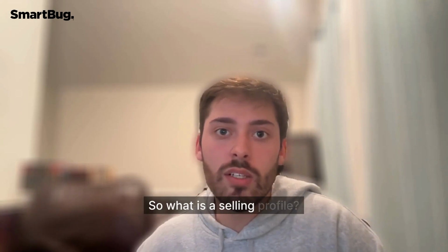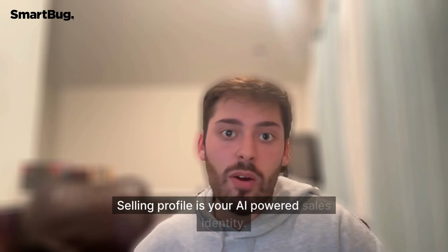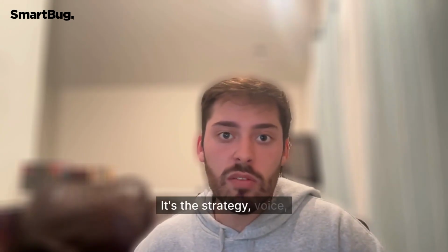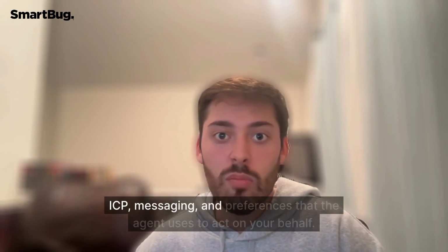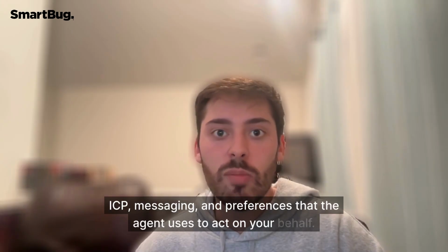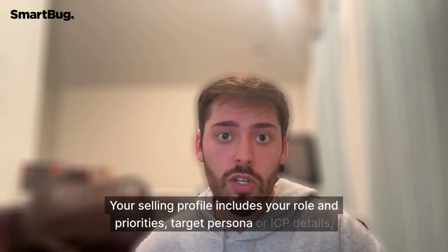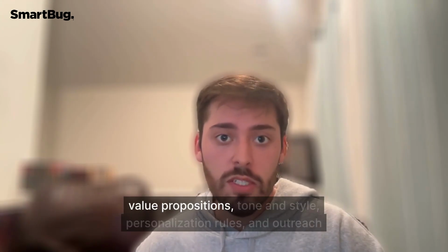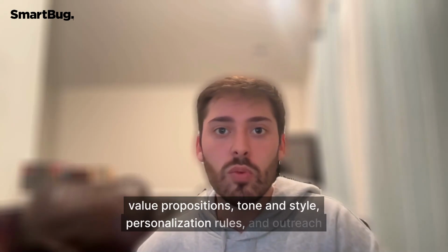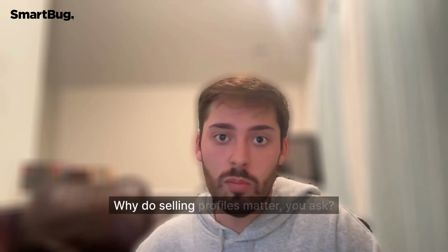So what is a selling profile? A selling profile is your AI-powered sales identity. It's the strategy, voice, ICP, messaging, and preferences that the agent uses to act on your behalf. Your selling profile includes your role and priorities, target persona or ICP details, value propositions, tone and style, personalization rules, and outreach guardrails. Why do selling profiles matter, you ask?